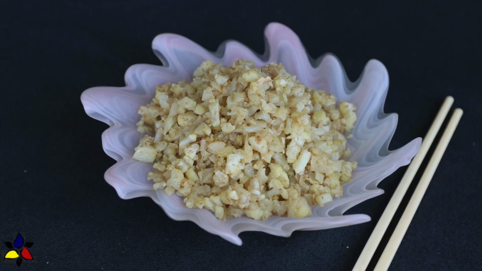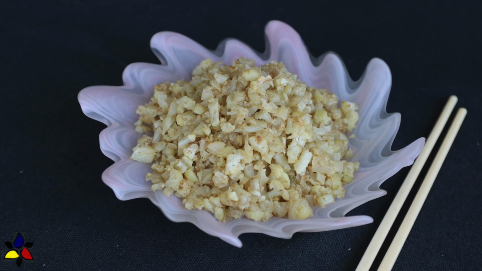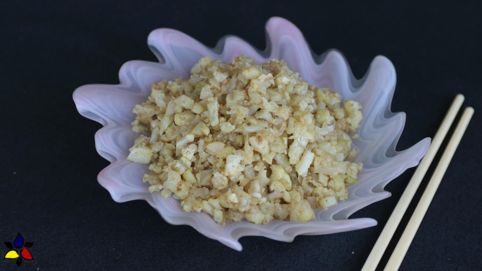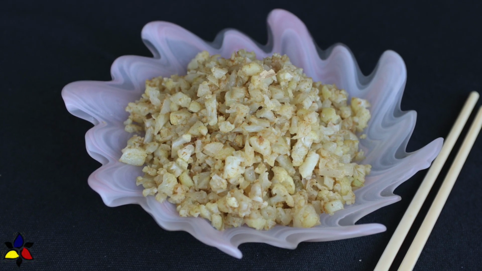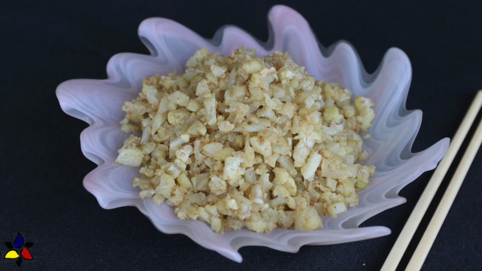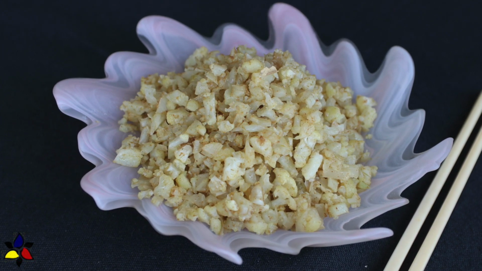And one last hint. This cauli rice can be frozen in an airtight container in your freezer for several months. To reheat, take out, thaw overnight, and give it a quick stir fry to heat up or microwave.